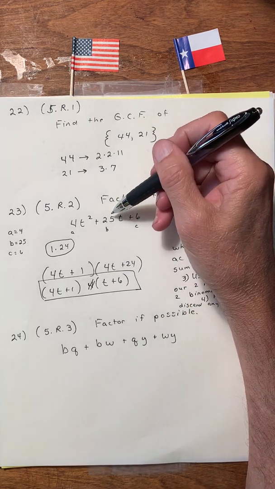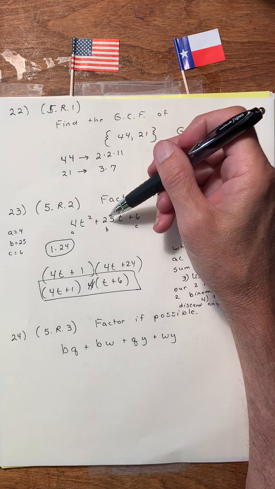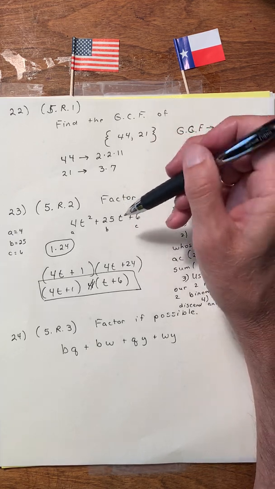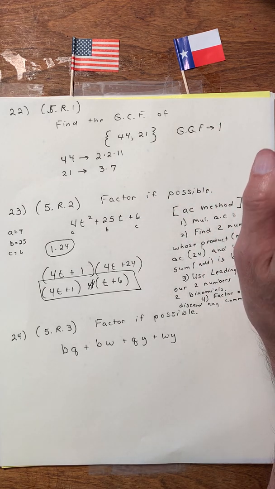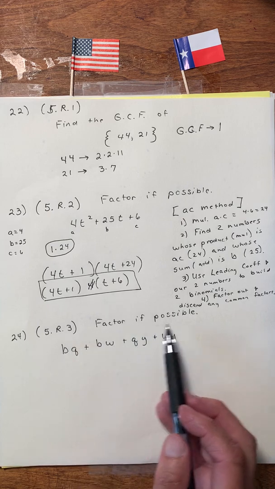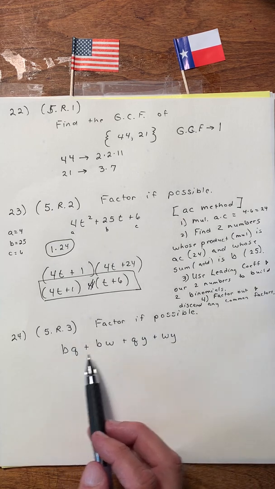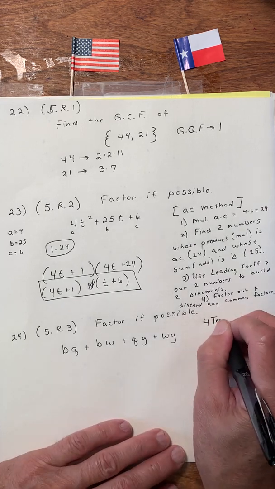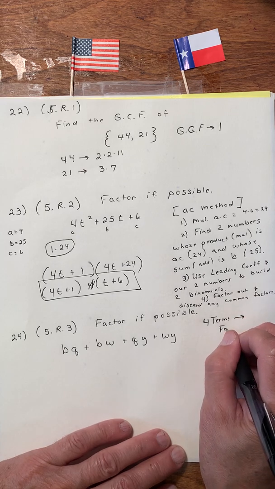Now, some of you guys might want to try using the hit and miss, trial and error method, or the factoring by grouping method. Either of those methods will work. This is just an option. All right, factor if possible. First thing you're going to notice, 1, 2, 3, 4 terms. 4 terms is my big hint that I'm going to use factoring by grouping.